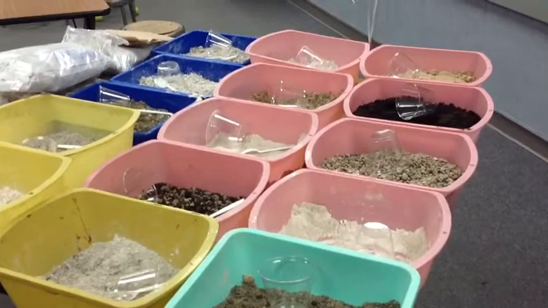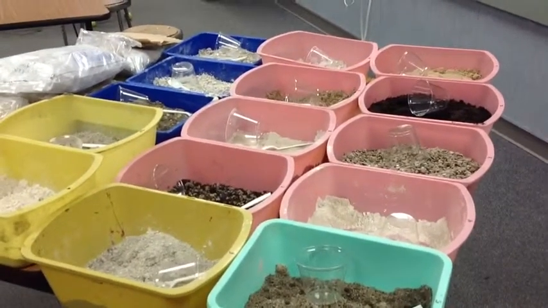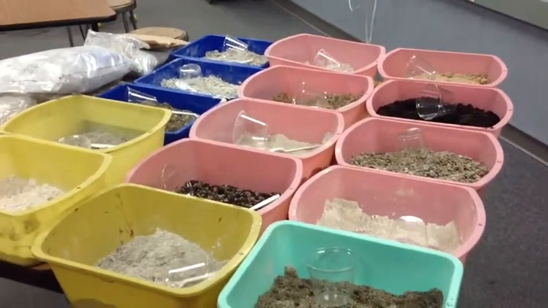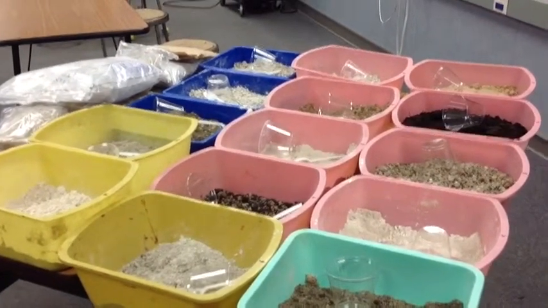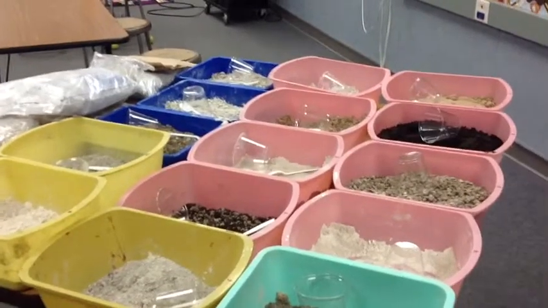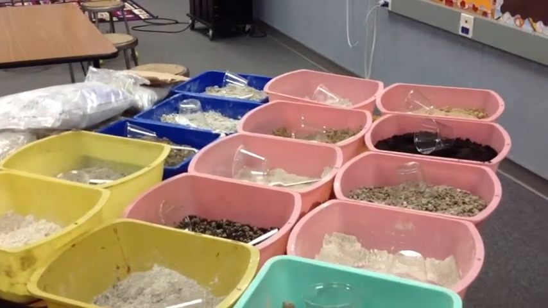Throughout your culminating project, you'll be using different types of soil. You will have to set up your own tests based upon the different soil types. You need to find out what type of soil is going to be the best for your structure to be built on. I'm going to quickly go through the different types of soil so that you can see them.